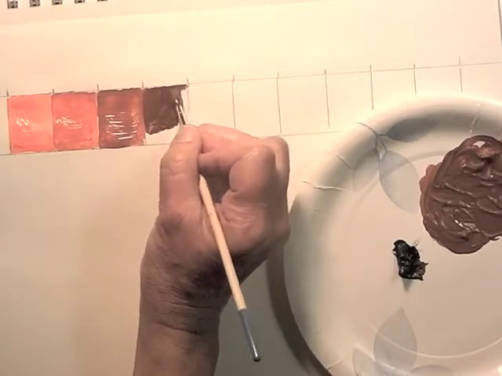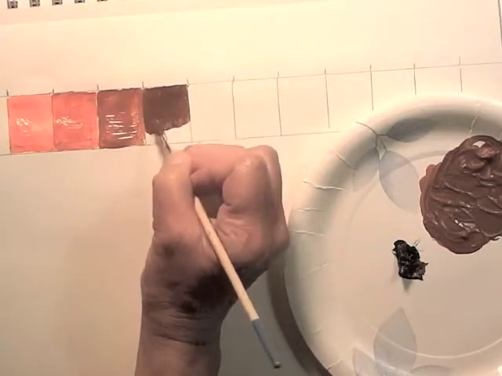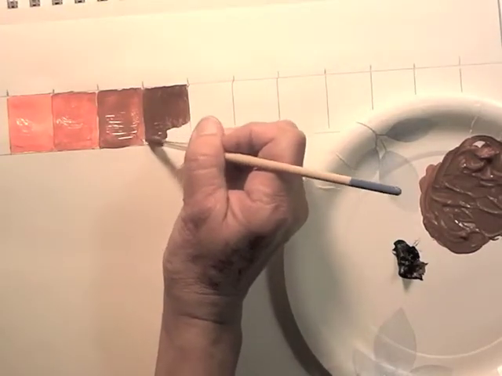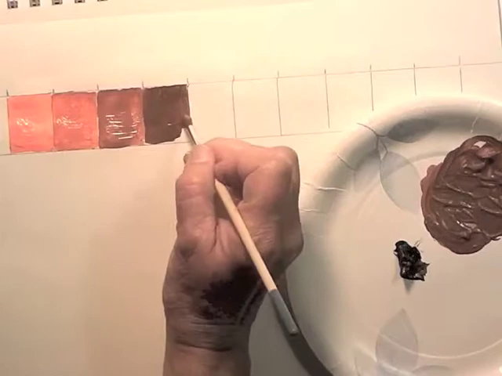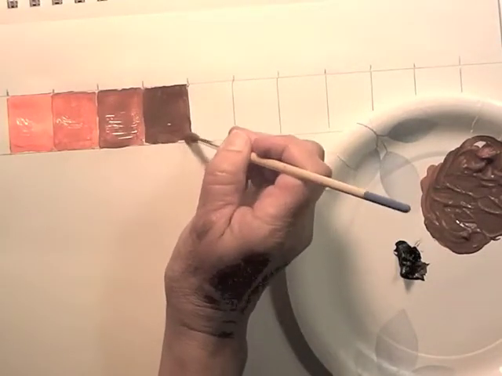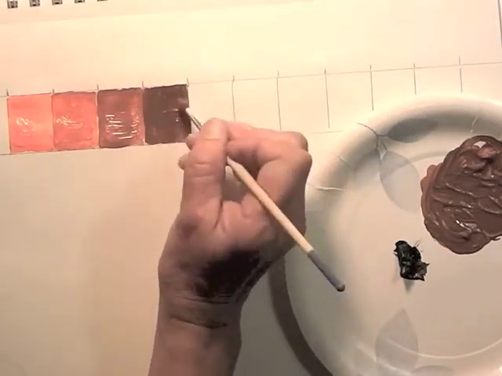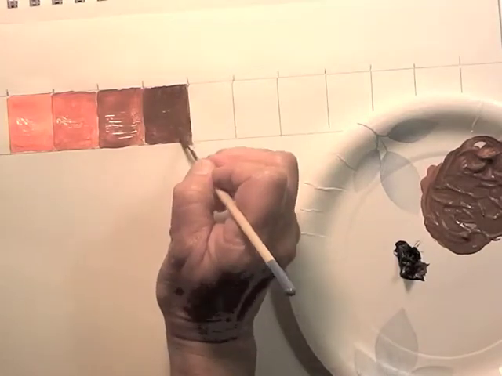If I do a shade scale with blue, you're not going to be able to see the difference as much because blue is already a dark color. If I do it with yellow, you'll be able to see it right away, but it'll make the yellow look really dirty.